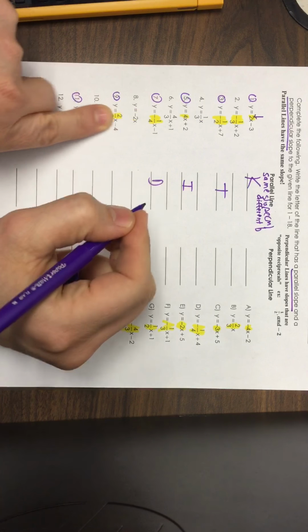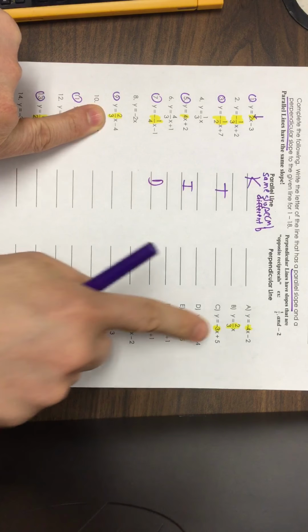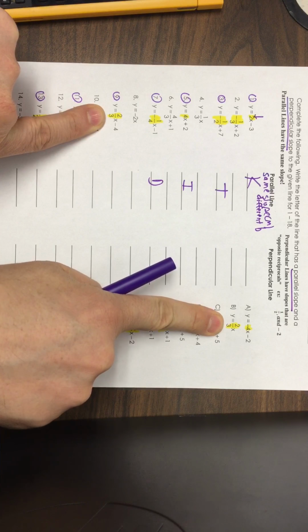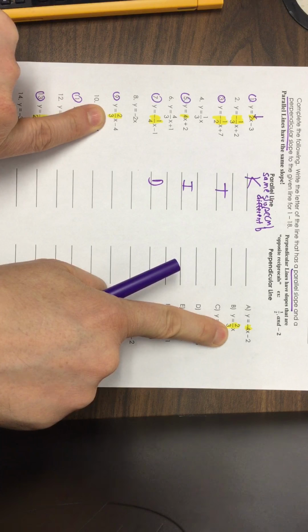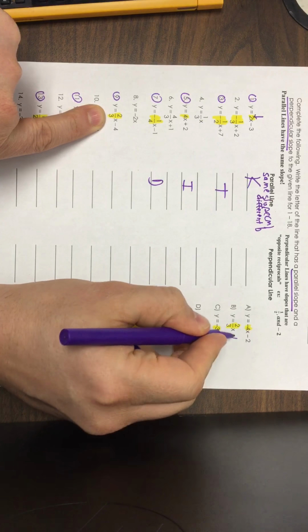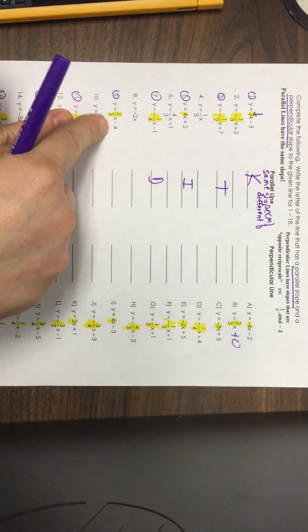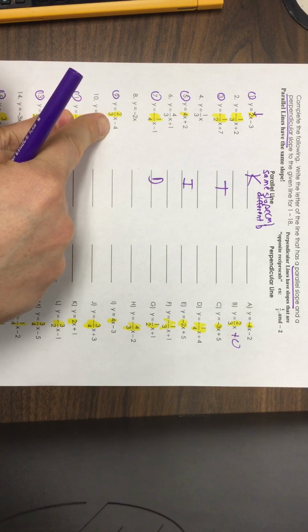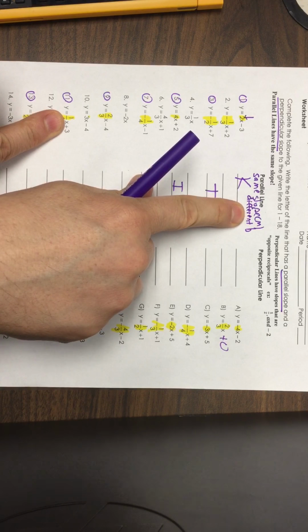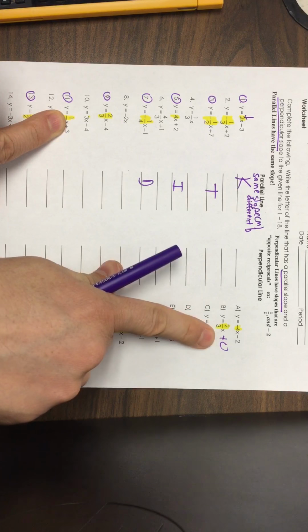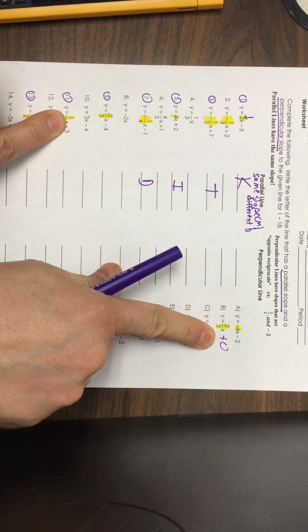D. Number 9, 2/3. I'm looking through. There's my 2/3 x. Now what's my b value here? It's actually an invisible 0. So I have a b value of 0, and a b value of -4. So my b values are different. They need to be different. And my slope is the same. So b is the answer to this one.